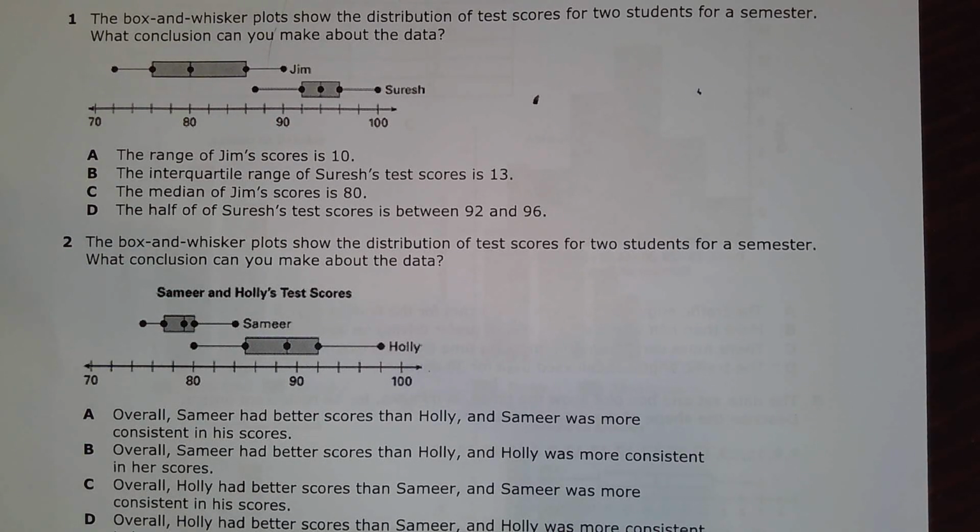So here we go. We're going to be talking about CBA 9 review, which is mostly just on data and some personal finance stuff. So let's talk about a couple different things here. Here we're talking about box and whisker plots, or just box plots, however you learned it. They're the same thing.